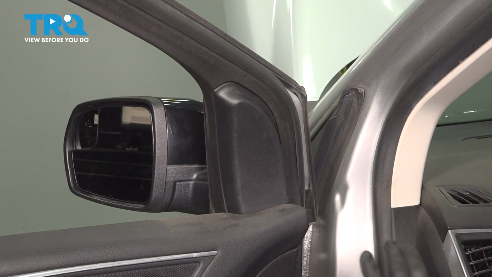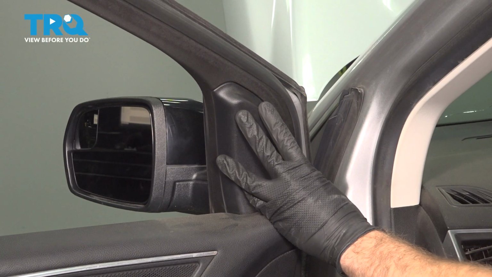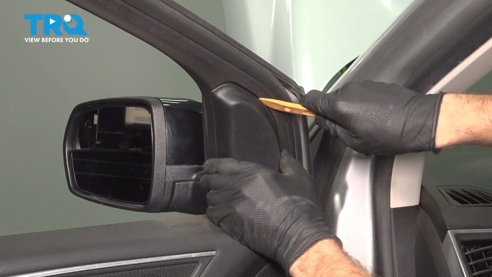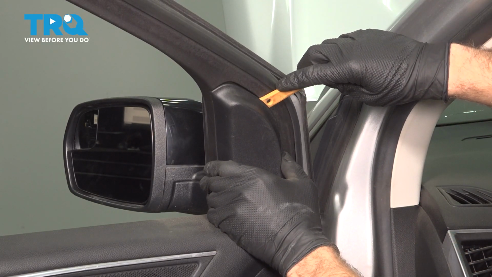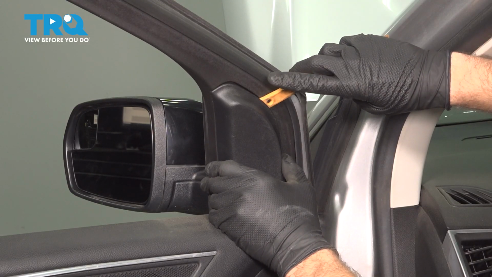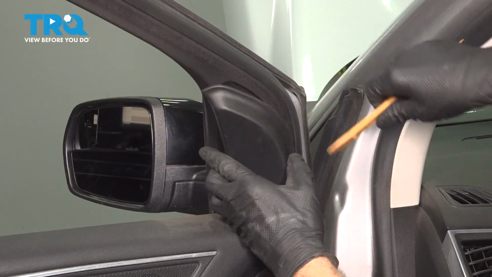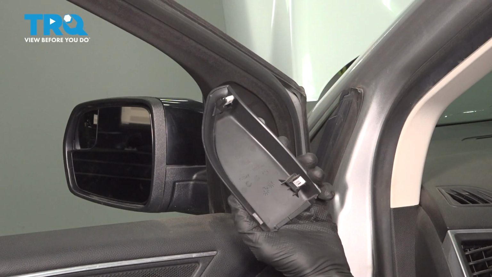Looking at the inside of the door, right towards the front of the window, we have a small plastic panel here. I'm just going to use a plastic trim tool. If you don't have one of these, you can certainly use a flathead screwdriver. You can wrap a rag around it to keep from damaging the plastics. We'll just pop that off and set it off to the side.